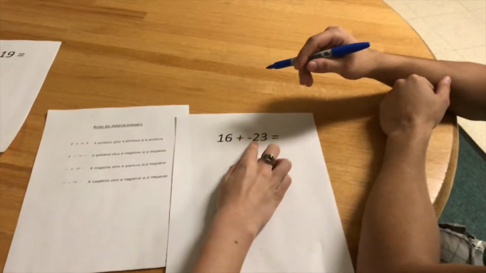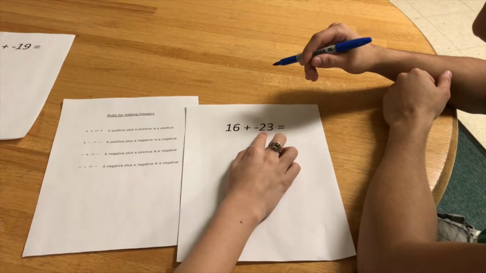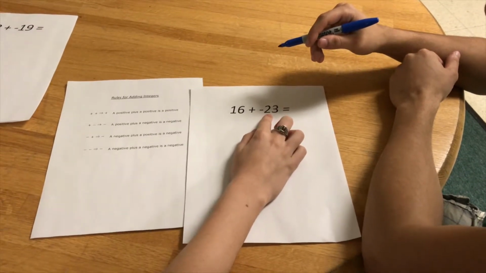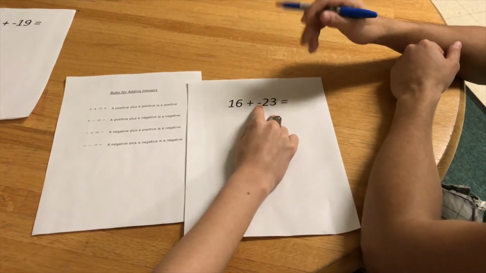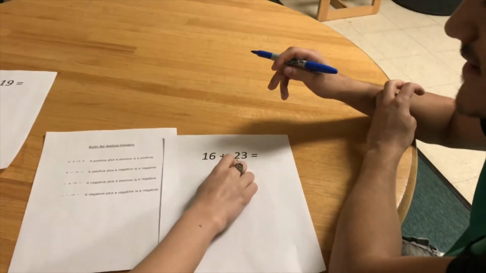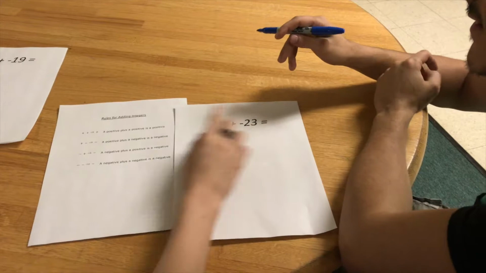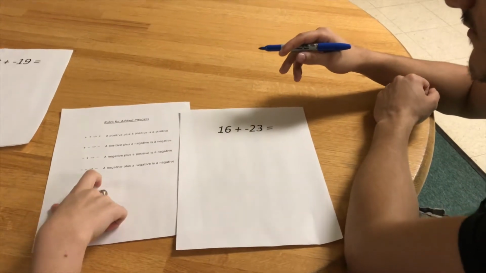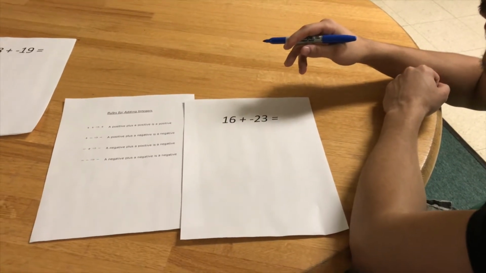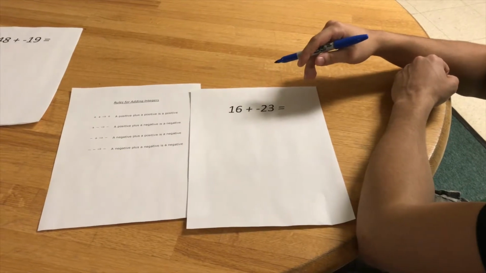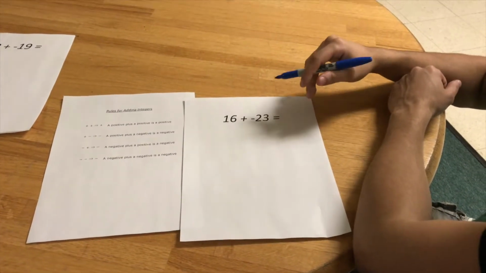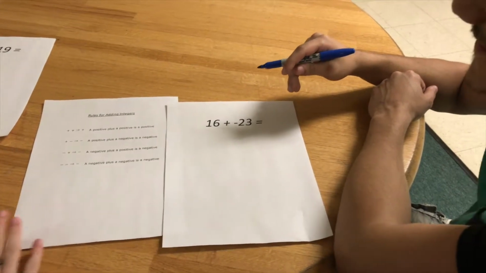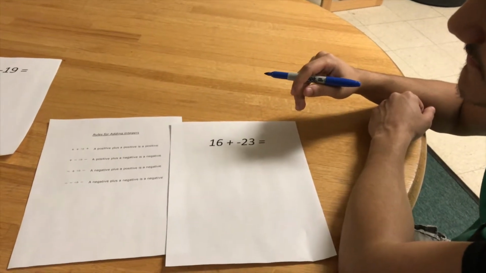Correct. And then we're going to add what number? A negative or a positive? A positive? What is that sign right there? Oh, a negative. Okay. Correct. So if we have a positive and a negative, what rule is that going to be on the adding of integers? The third one. A positive and a negative. Oh, okay. The second one. Correct. Okay, so now I'm going to show you how to model adding integers.